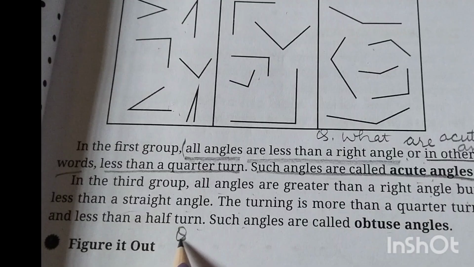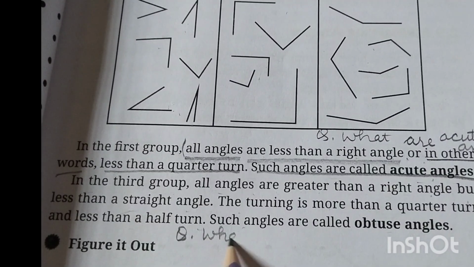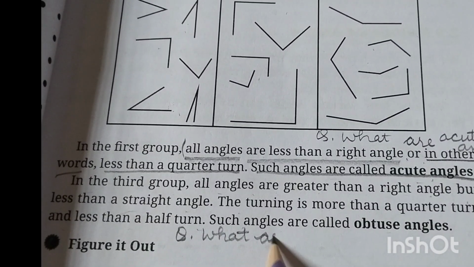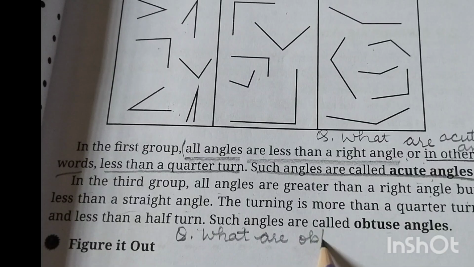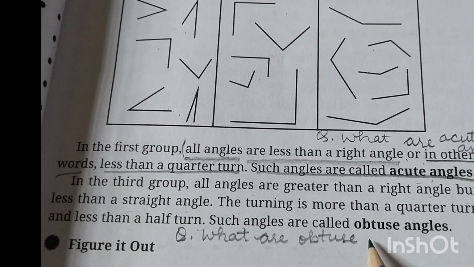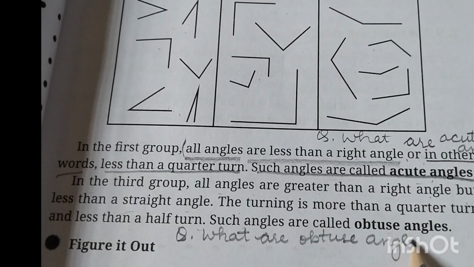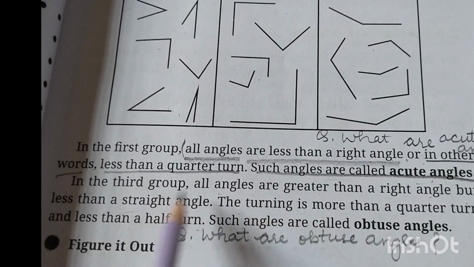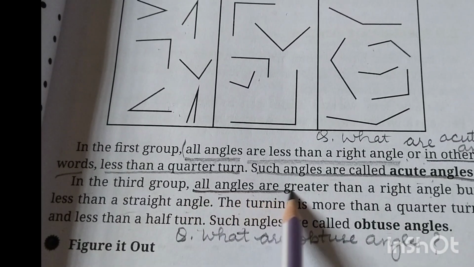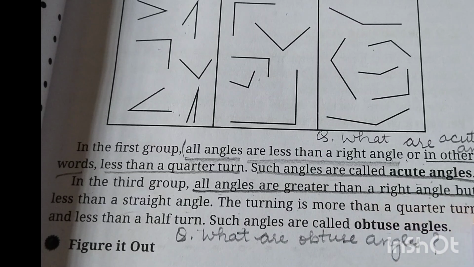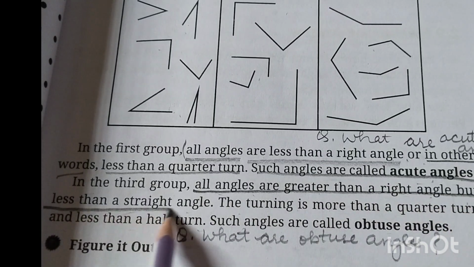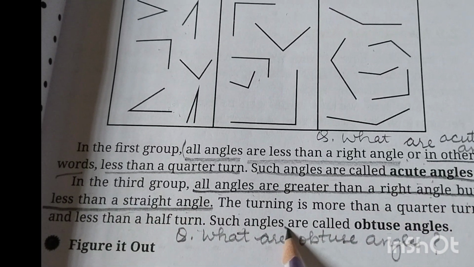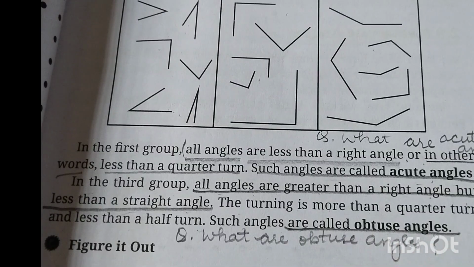Next, very important question. What are obtuse angles? The right answer is all angles which are greater than a right angle but less than a straight angle are called obtuse angles. This is a very important question.